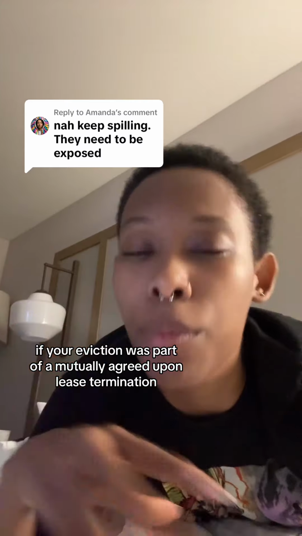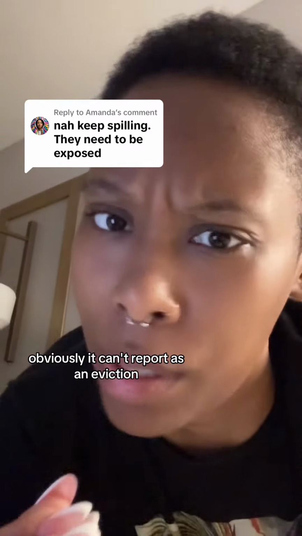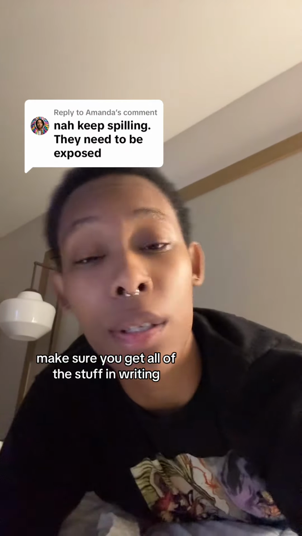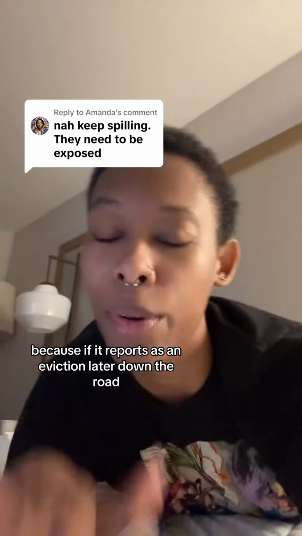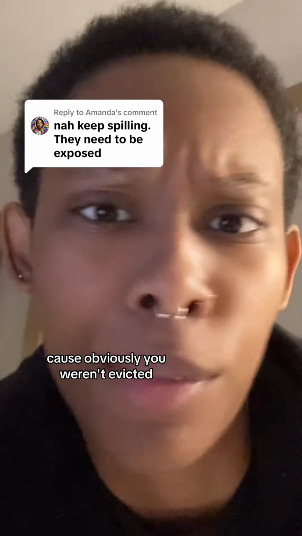If your eviction was part of a mutually agreed upon lease termination, obviously it can't report as an eviction. If you decided to end your lease early and the landlord agreed, make sure you get all of this stuff in writing, because if it reports as an eviction later down the road, you can use that paperwork to have it removed, because obviously you weren't evicted.